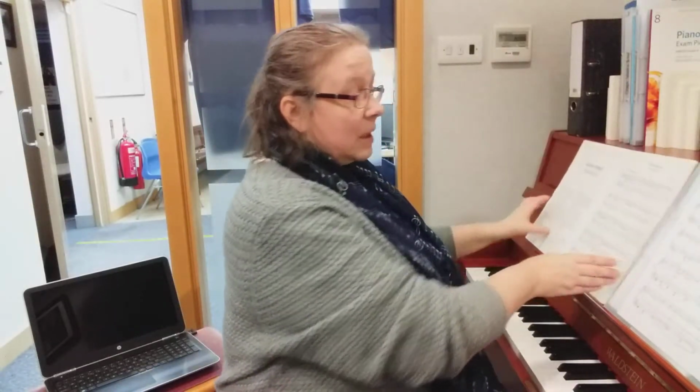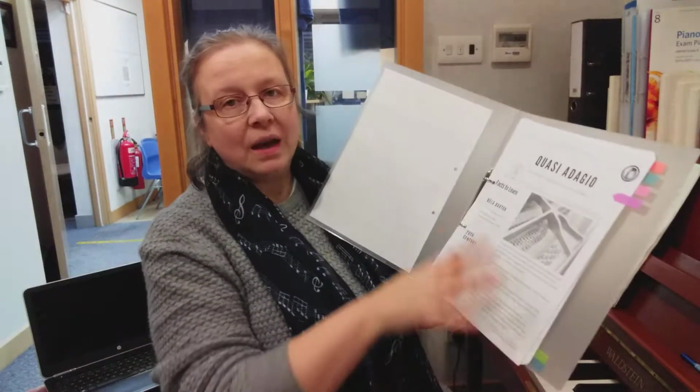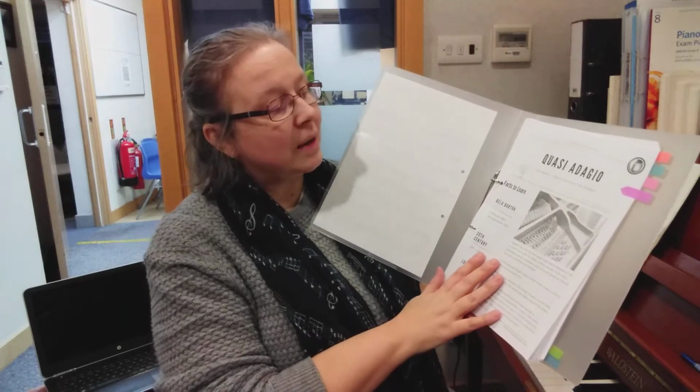Quasi Adagio was chosen for this student because she particularly likes the tonalities of the folk music, and it's because of the dialogue that I've had with her that we came to this knowledge. And when I teach a piece of music, before we start, I have a work programme like this.